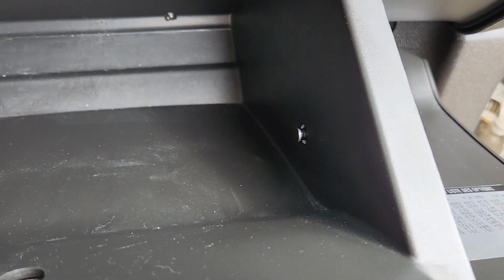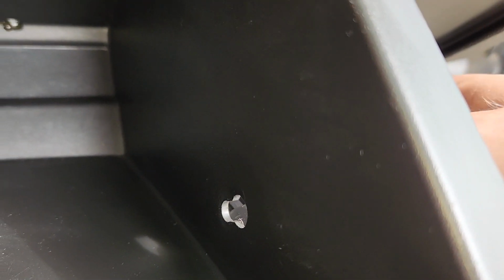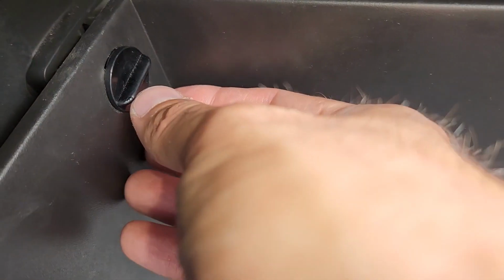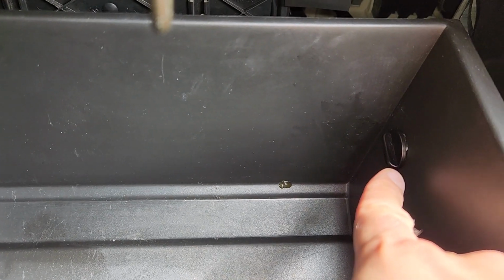Okay, now the first thing you want to do, let me turn the flash on. You want to remove this small knob here. So you just have to pull it out here. See, just slide it to the opening and pull it out, and once that is done, then you'll have to remove these two holders, one on each side, one here and one right here.